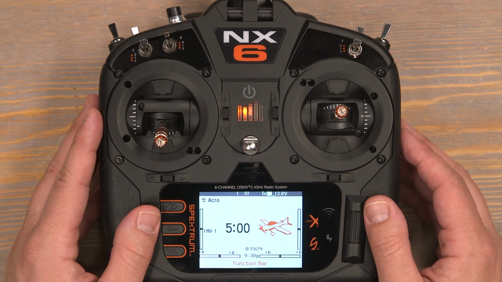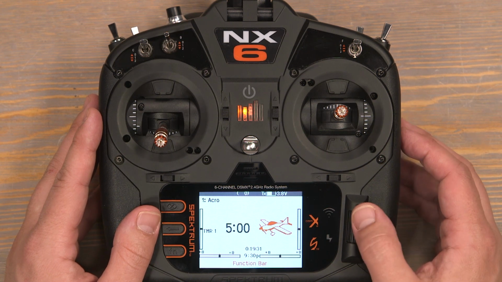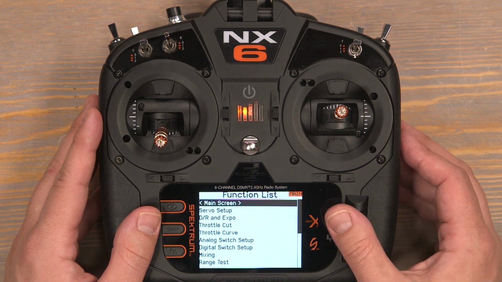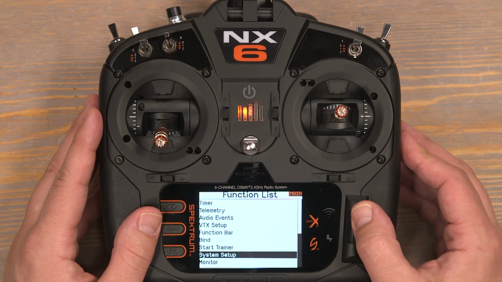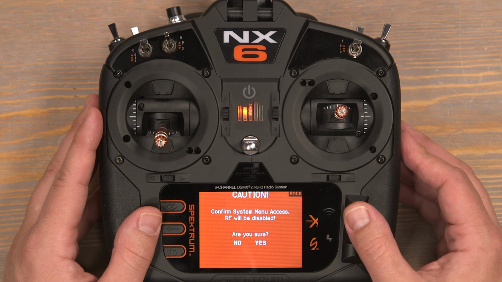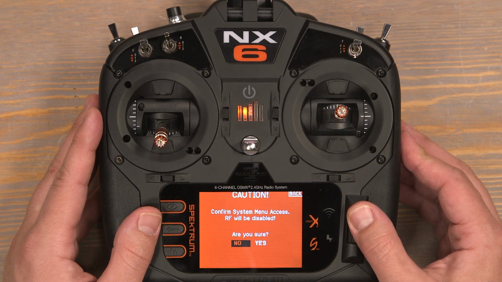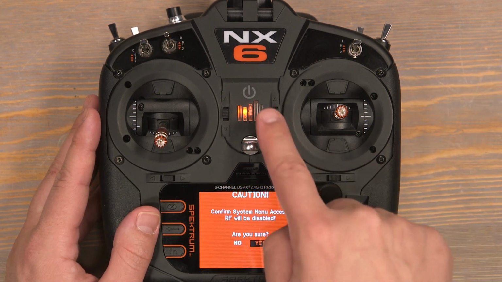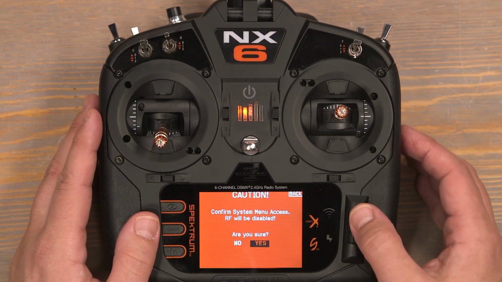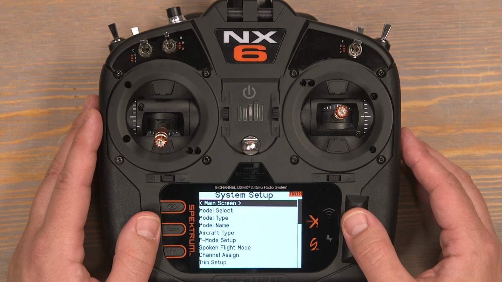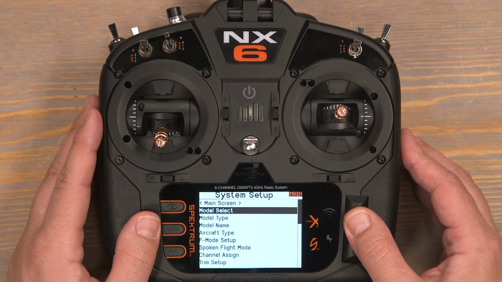We'll get started by selecting a brand new model. We'll click the scroll wheel and scroll down to System Setup. Click. This gives us a warning screen letting us know that by proceeding into the next menu, we'll turn off our RF deck, meaning there'll be no signal being sent out from our transmitter. Click Yes, and now we'll scroll down to Model Select and click.